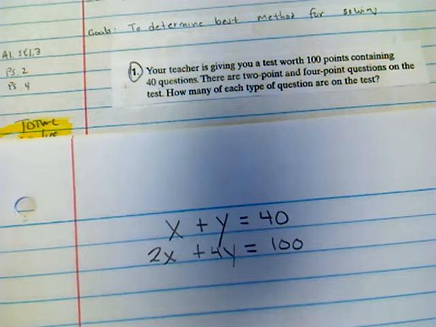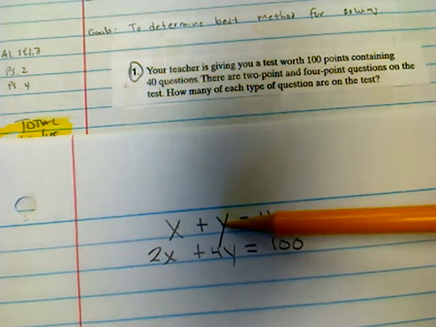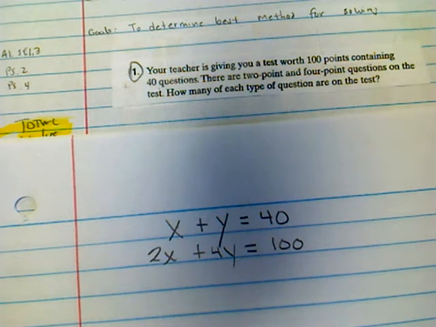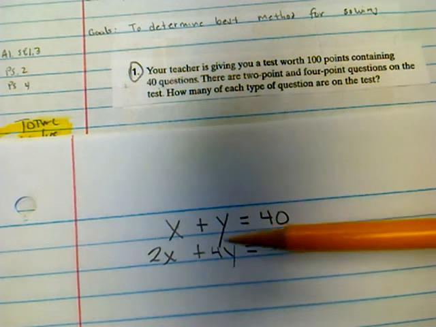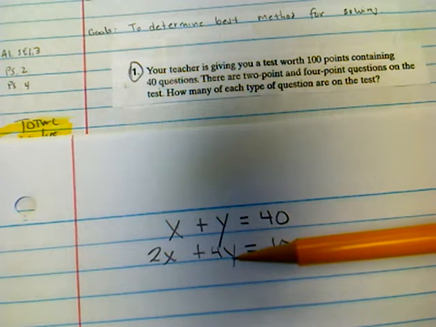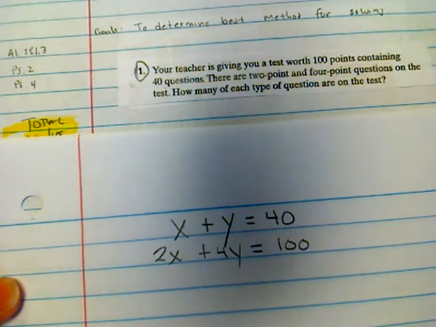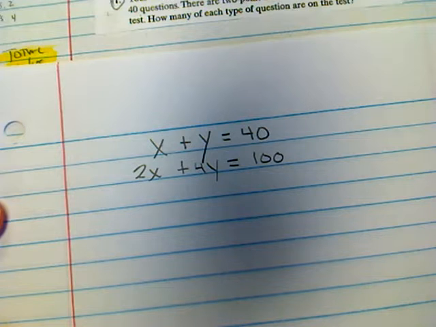Okay, so on a total value, your equations are always going to look like this, where you've got like 1x plus 1y equals a number. And then the value part of that equation, that's where you plug in what these things are worth, whether it's, in this case, points, or whether it's money or whatever. So 2x plus 4y equals 100. And then from here, we're going to solve using elimination.